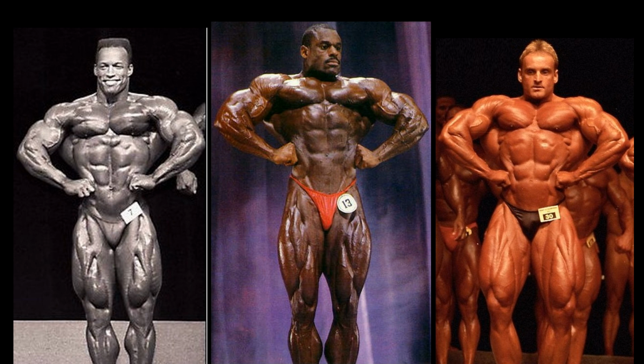I'm afraid Shawn Ray is just a little bit better than him. You can see Shawn Ray. It's a good angle, too. So, hard to say who would really win if Vince was in his prime in the 91. Couldn't get the 91 front lat spread.